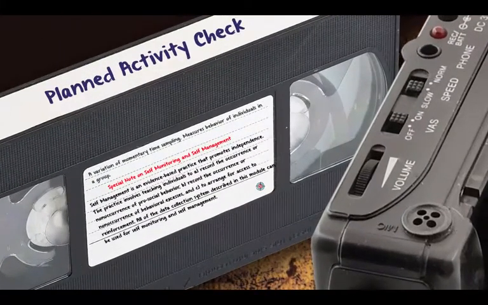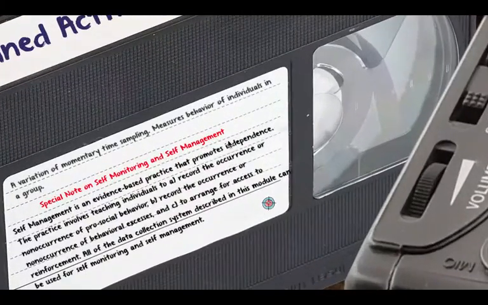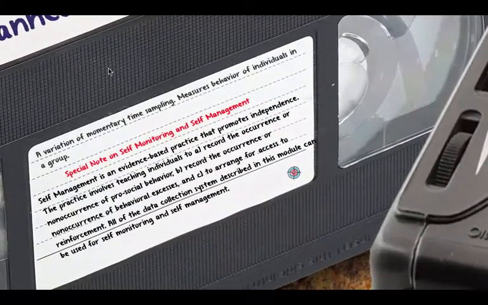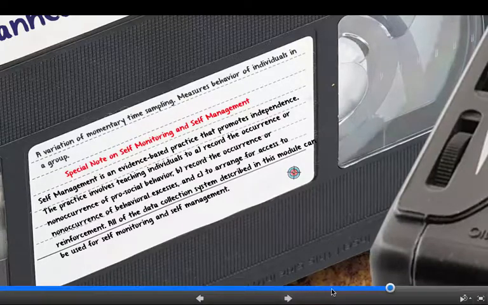Now, the final system that I want to refer to is what's referred to as a planned activity check. This is a variation of the momentary time sampling procedure, and it involves measuring behavior of individuals in an entire group. So one of the things I like about this system is that I can sit at a playground, for example, or in a social situation. It could be a birthday party, or I could sit in a classroom and I could watch the behavior of an entire group of individuals.